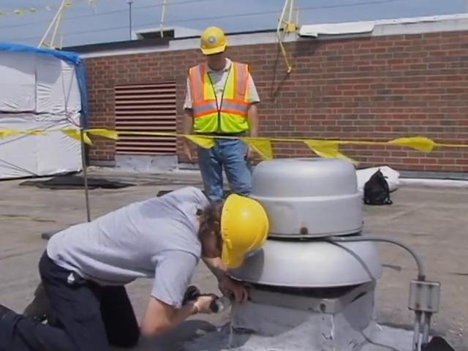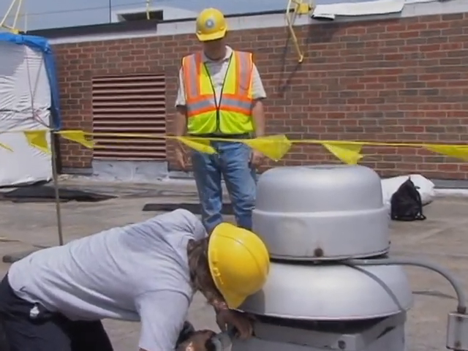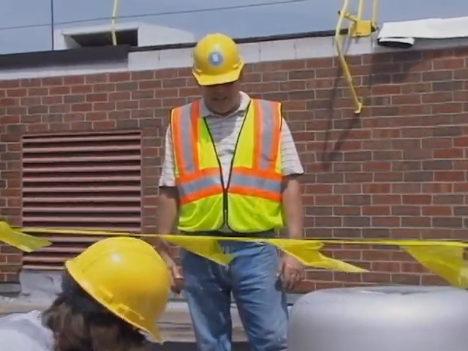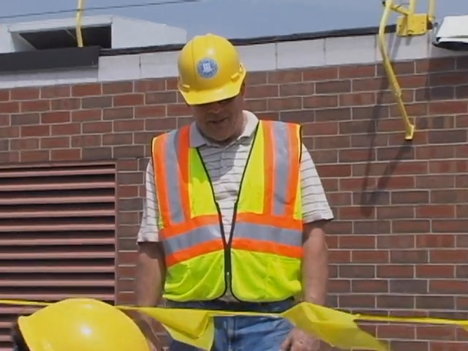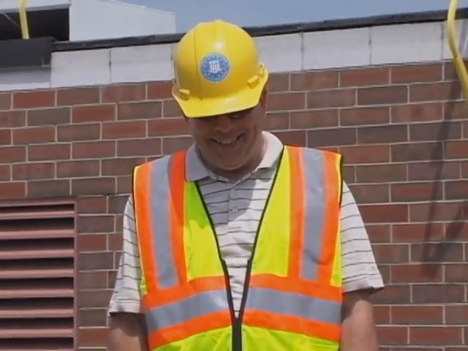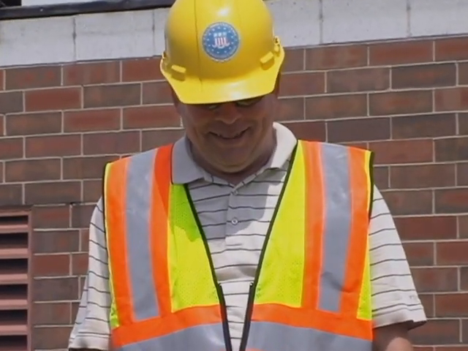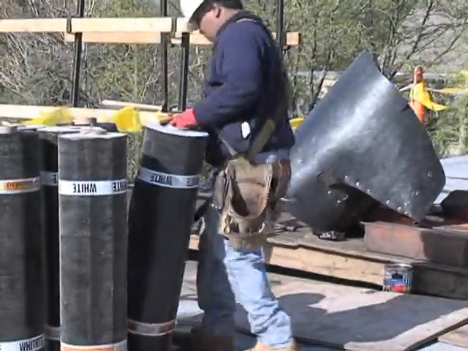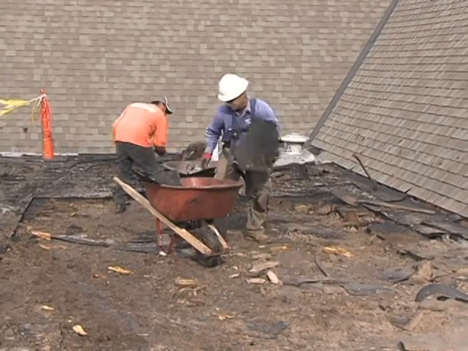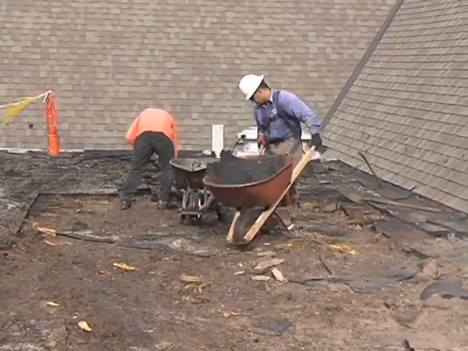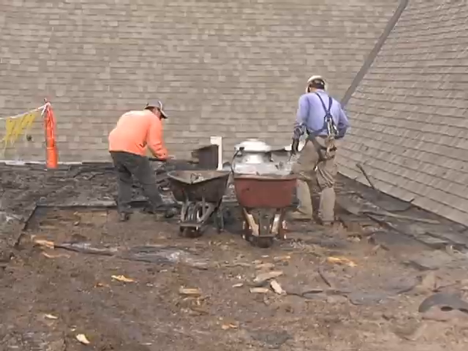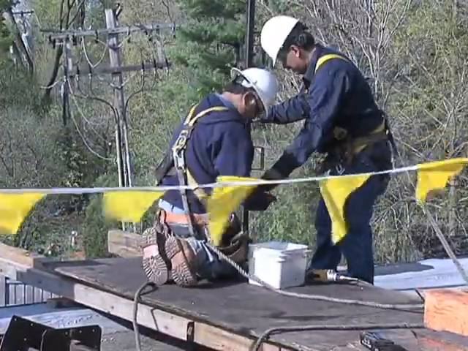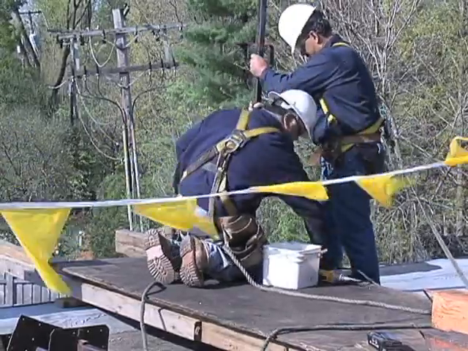Those workers outside the warning line may also be protected by a safety monitoring system. A safety monitor is a competent person responsible for keeping a close watch on workers outside the warning line and alerting them to fall hazards. OSHA defines roofing work as the hoisting, storage, application, and removal of roofing materials and equipment, not including construction of the roof deck.